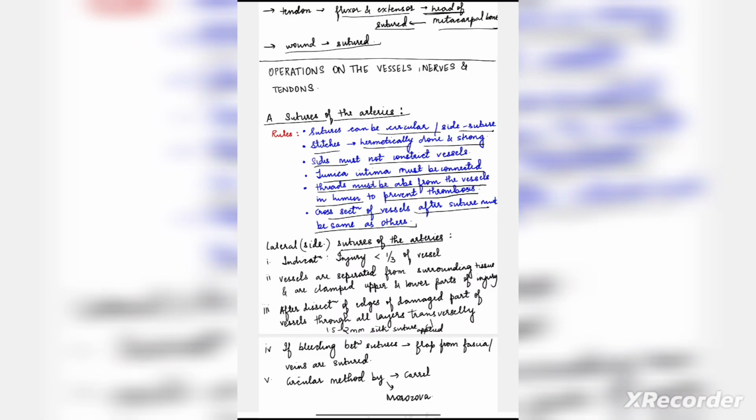Lateral side suture of the arteries. Indication is injury less than 1/3 of the vessel. Vessels are separated from the surrounding tissue and clamped upper and lower part of the injury. After dissection of the edge of the damaged part of the vessel through all the layers transversely, 1.5 to 2 mm silk suture is applied. If bleeding between the sutures, flap from the fascia or veins are sutured.